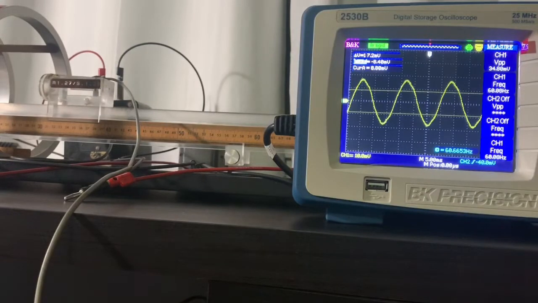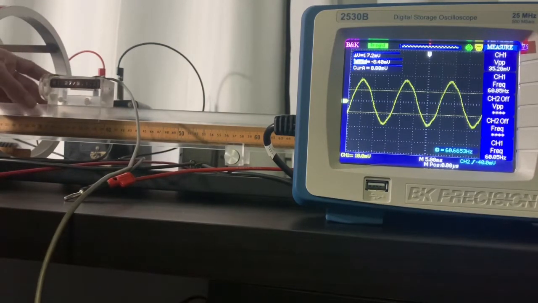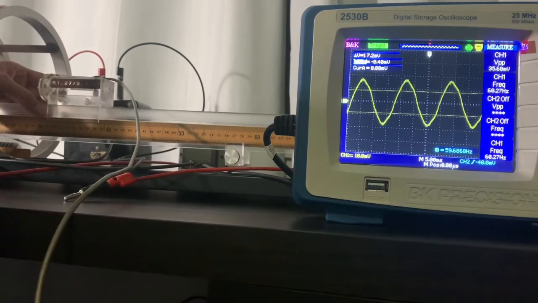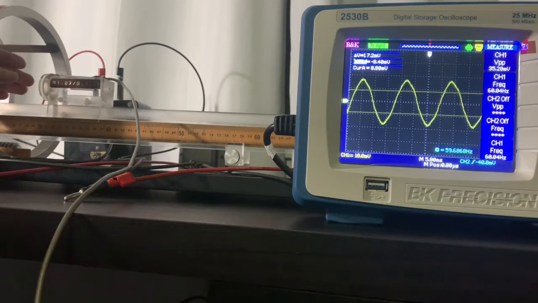31 centimeters. 34.8. Right now, I can tell it's dropping. In fact, I already know what this graph looks like. And in this particular region that we are in with the search coil, it's going to fall off rather quickly.